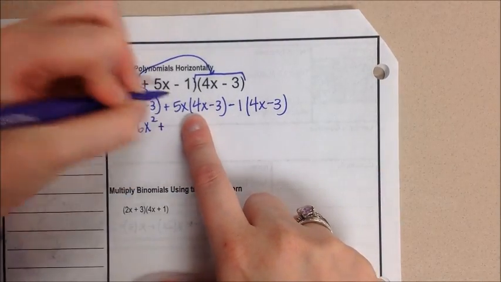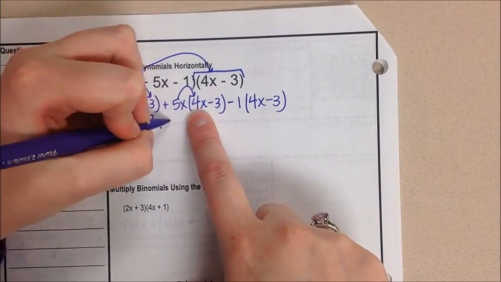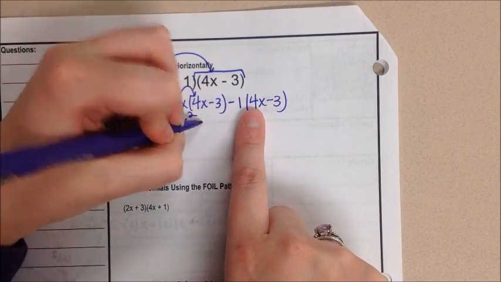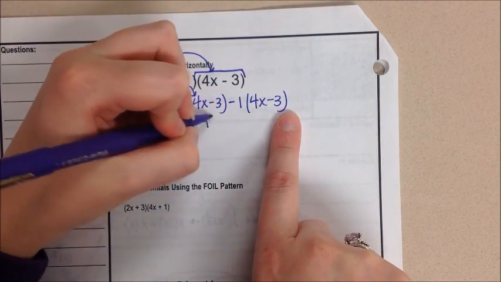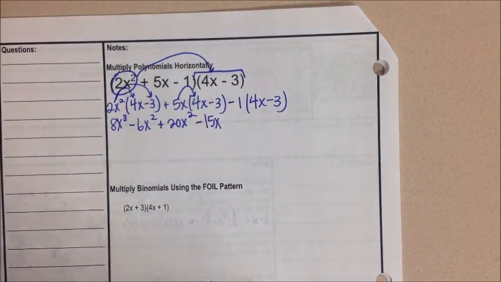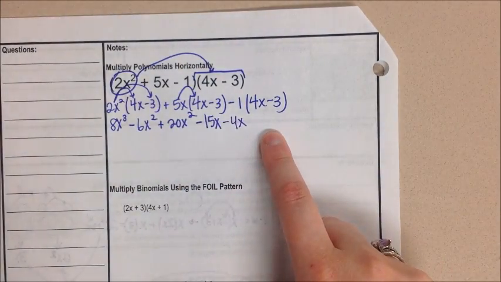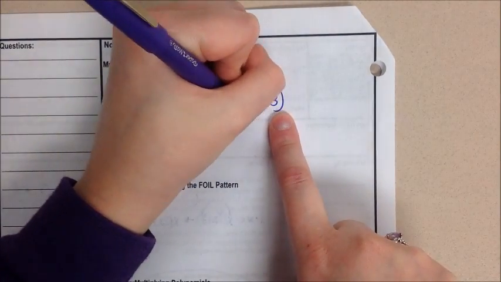Okay, 5x times 4x is 5 times 4 is 20. X times x is x squared. And then I know I do 5x times 3, that's 15x. Okay, then I have negative 1 times 4x, which is negative 4x. And then negative 1 times negative 3 is positive 3.